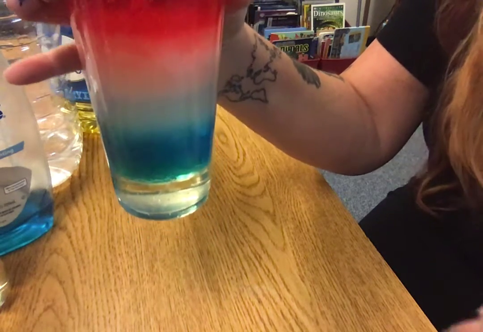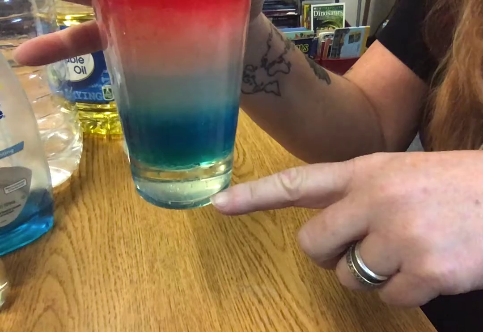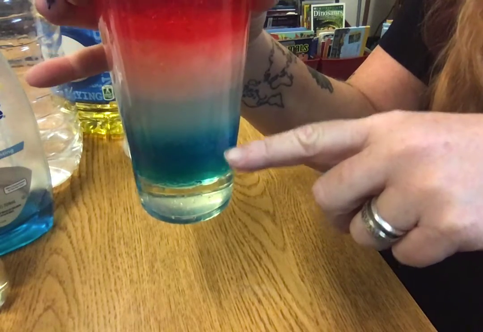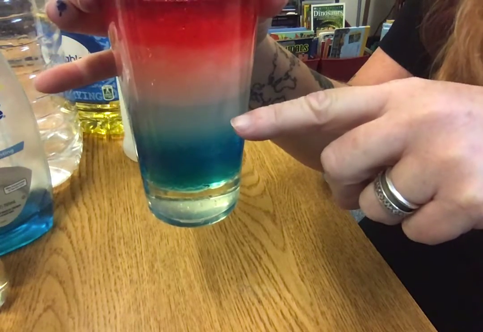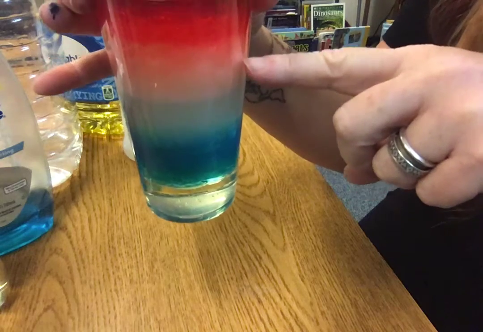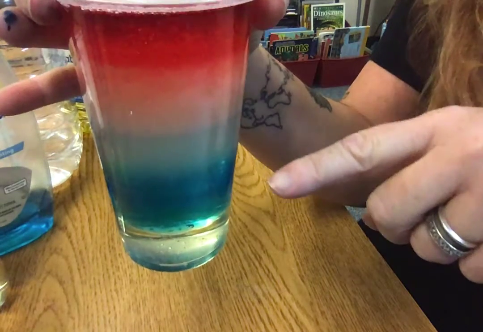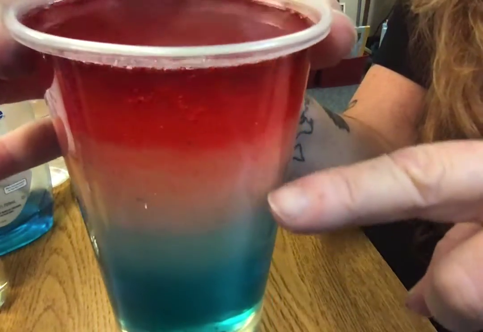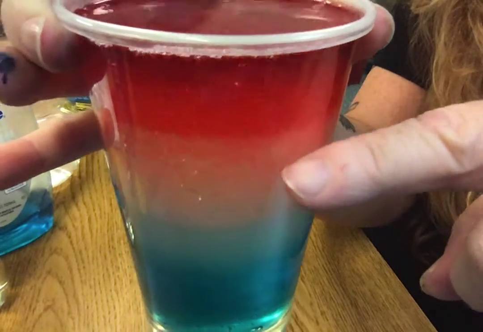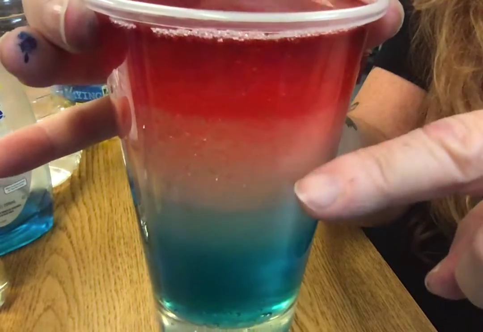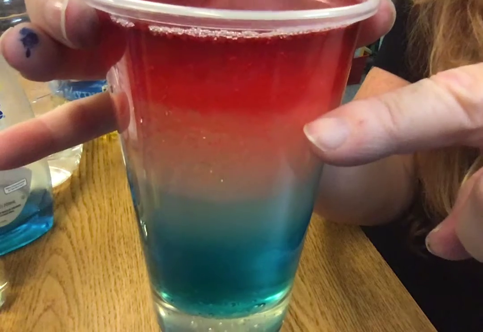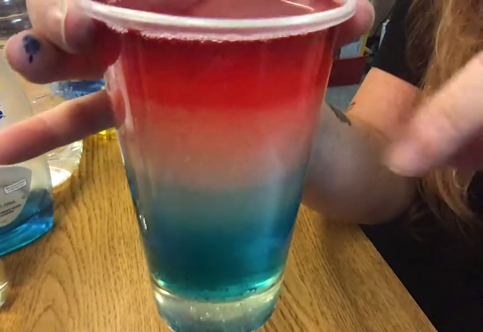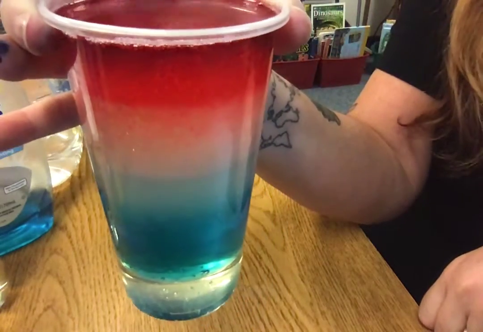We've got our corn syrup, dish soap, and muddy area right there. That's water. There's oil, and it's going to be really hard for you guys to see, but I can see a really faint difference between the oil and the rubbing alcohol. And then you've got the lamp oil sitting here on top.